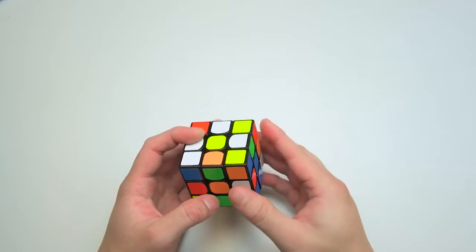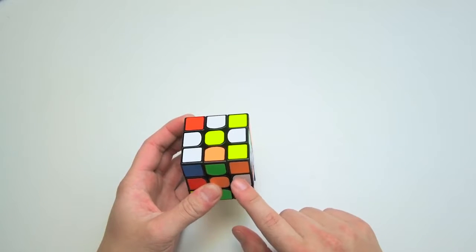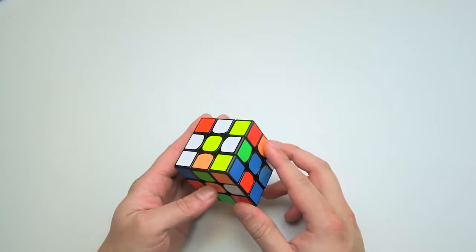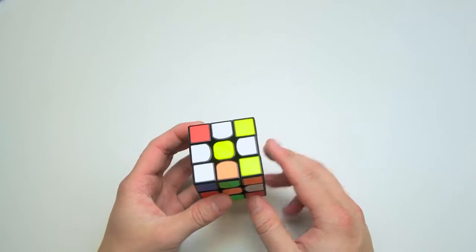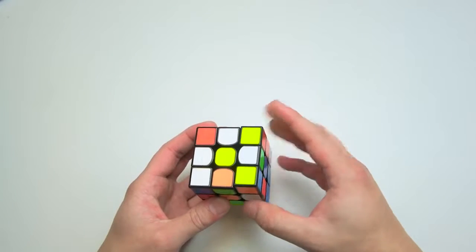Let's choose to move it this way. At this point, this case is really similar to the first one we solved, which was transferring the edge piece directly up. However, this is made a little more complicated because this piece is already white and we do not want to kick it out of its position.